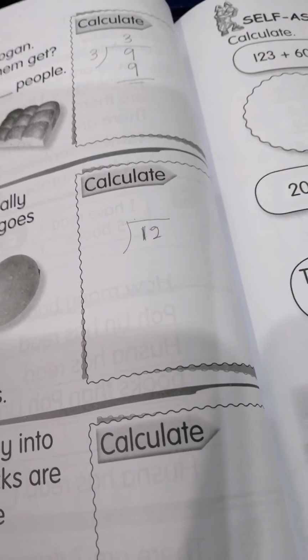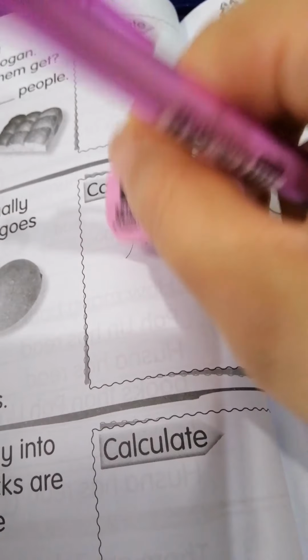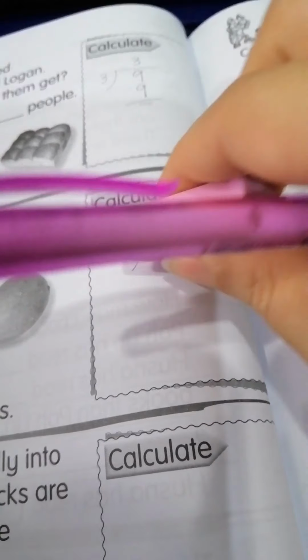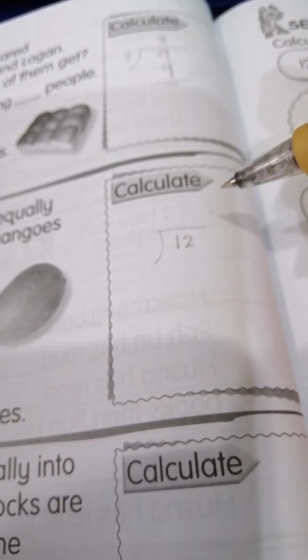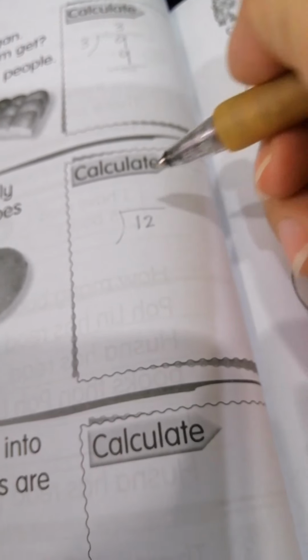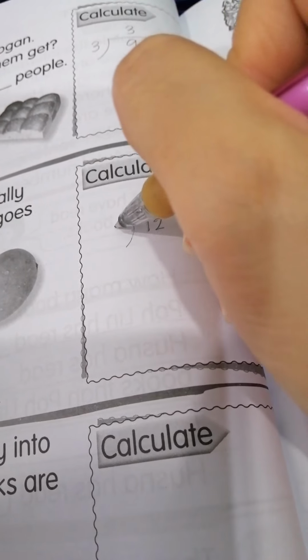It's better to write it properly, yeah? It must be neat and tidy. Okay, I erase it again. Okay, write it again. 12 divided by 3. So divide by 3. Your 3 must be right outside.